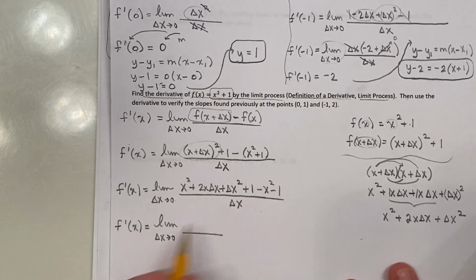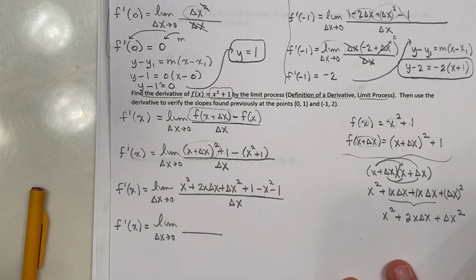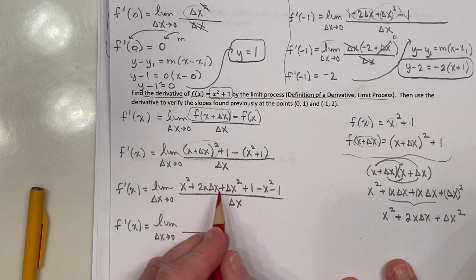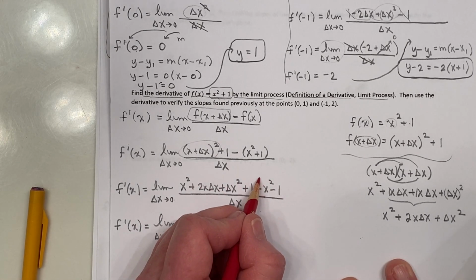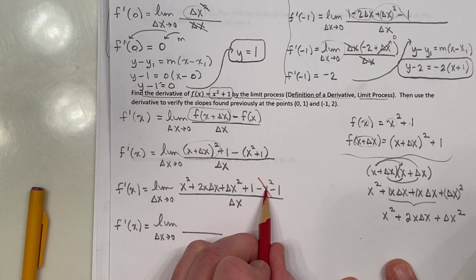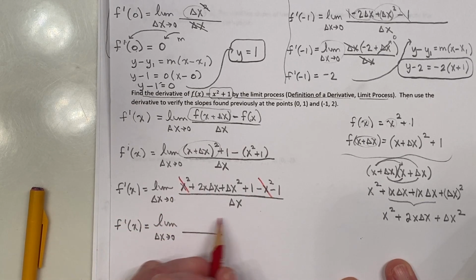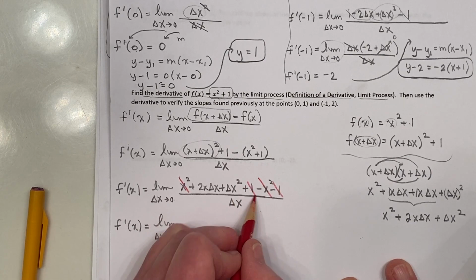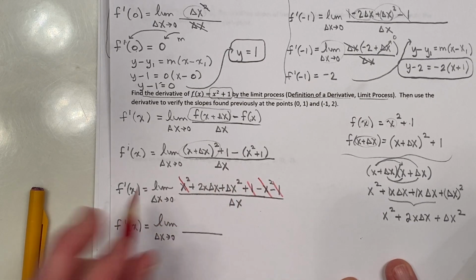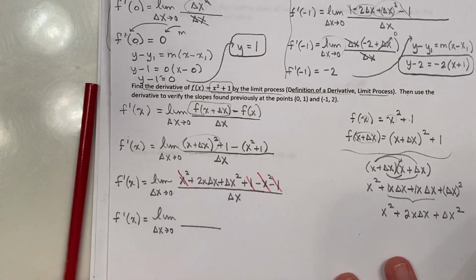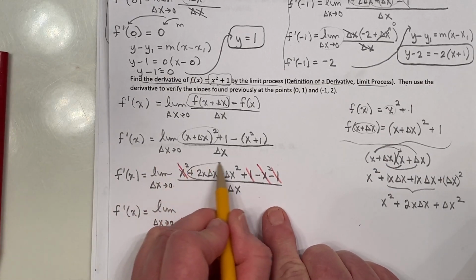Okay, what should happen is things should cancel. If your function doesn't cancel with something up front, then we made a mistake. It's like a built-in flag. So minus x squared and x squared cancel. Minus 1 cancels with the 1. All remaining terms that we add or subtract should have a delta x in them. So this is what's left.